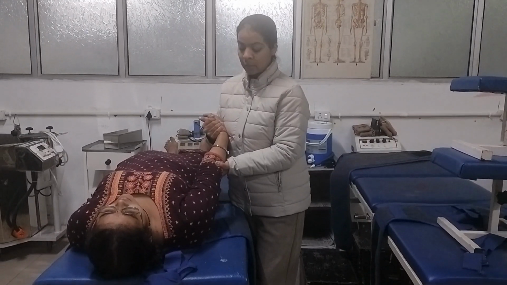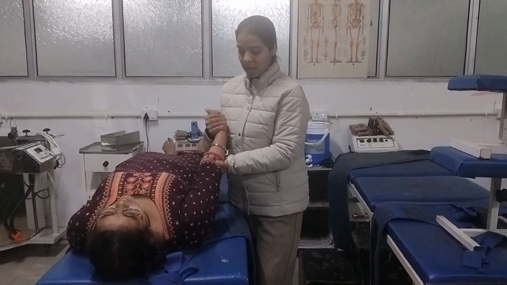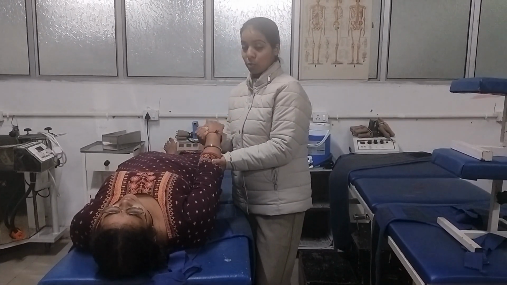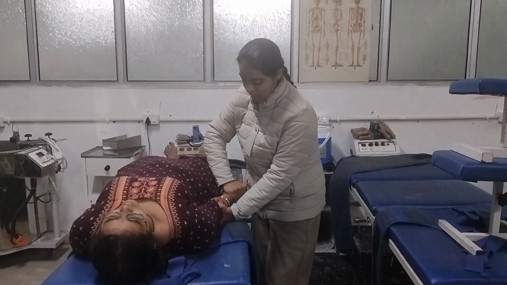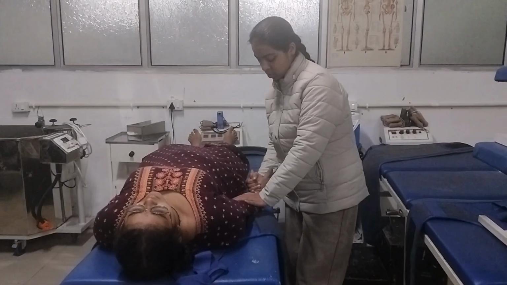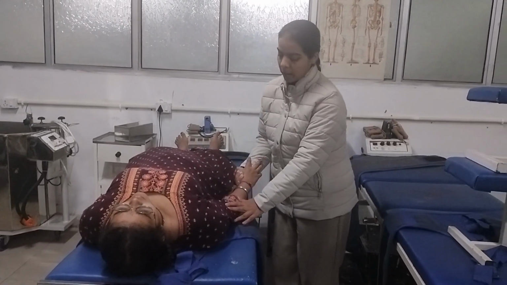And for the radioulnar joint, in which we can perform supination and pronation, again the distal forearm will be grasped by one hand and the other hand will be grasping the patient's hand. In this neutral position we can move into the pronation and then into the supination, and we can also perform it by taking the support from the floor. In this way we can perform this movement.